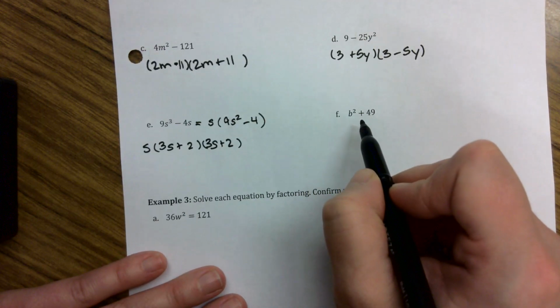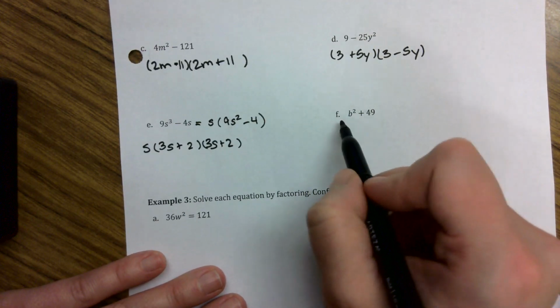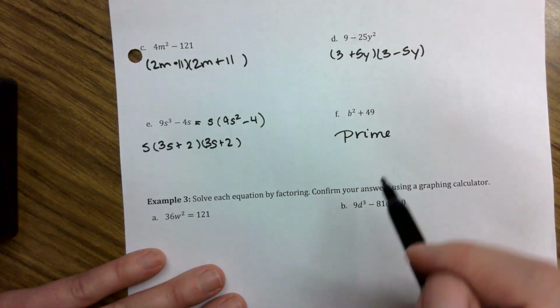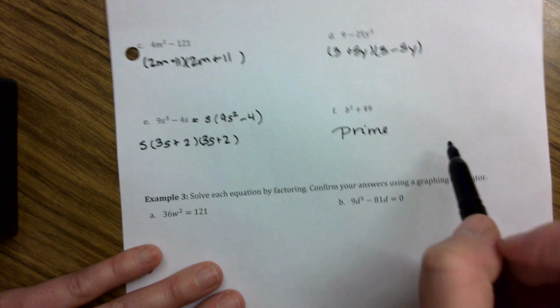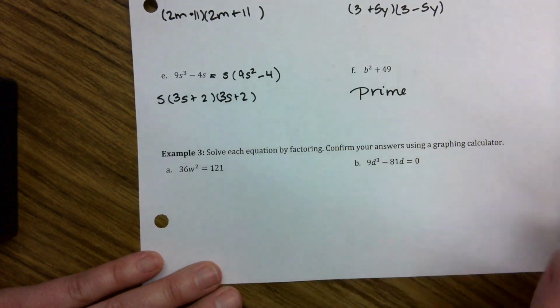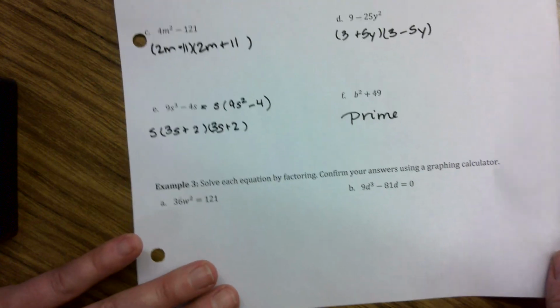Here, this is not the difference of two squares. It's the addition of two squares, which does not factor to anything. So we're just going to write prime. If you wanted to go ahead and try it, okay, but FOIL back your answer. Does it work? Okay, the next part we're going to leave for the last day. So all of these have two parts to them, and we got to wait on them.